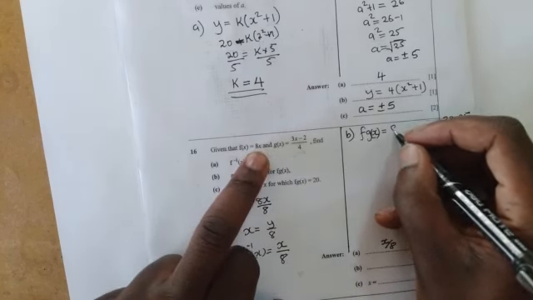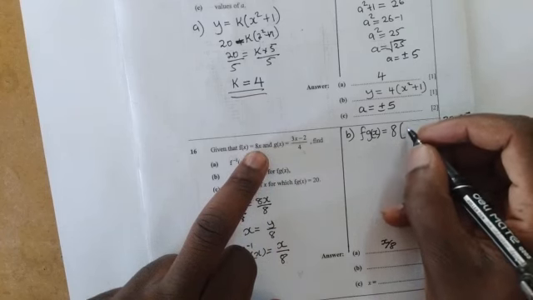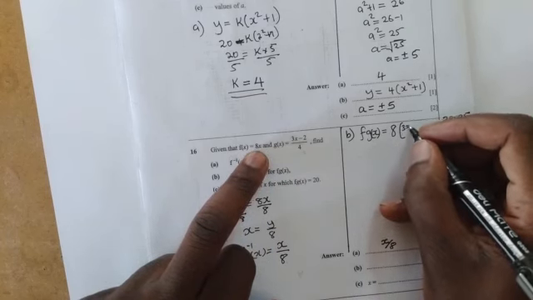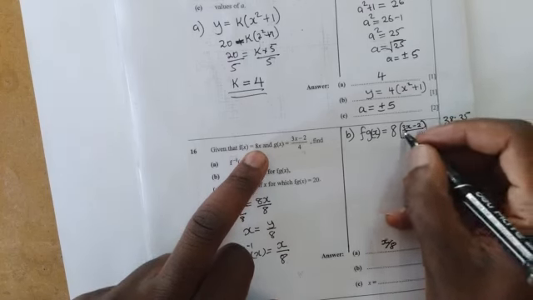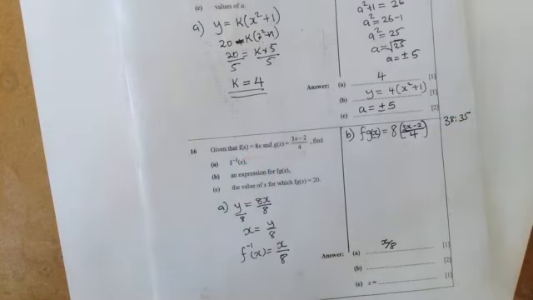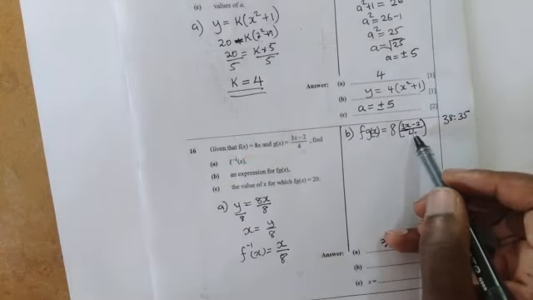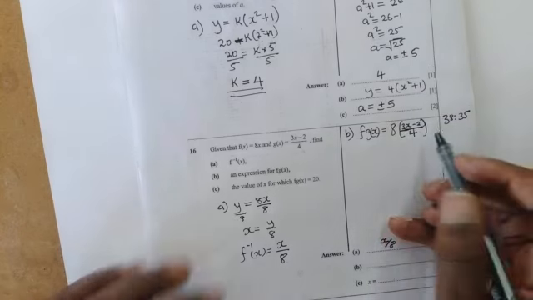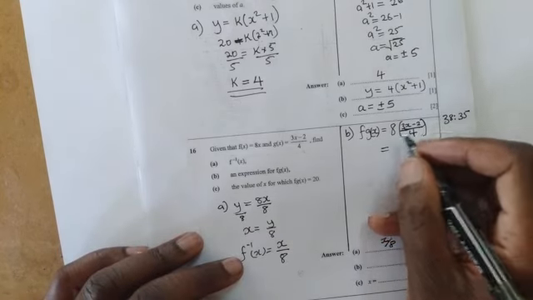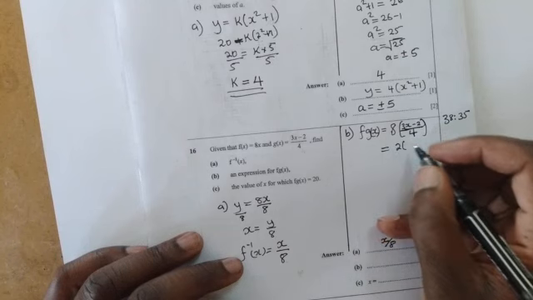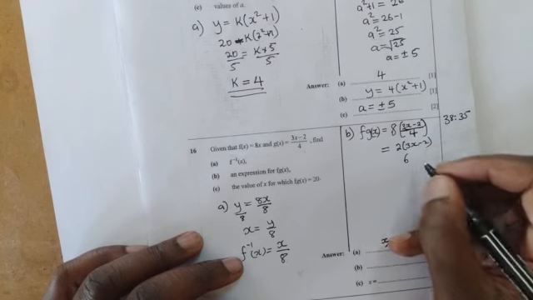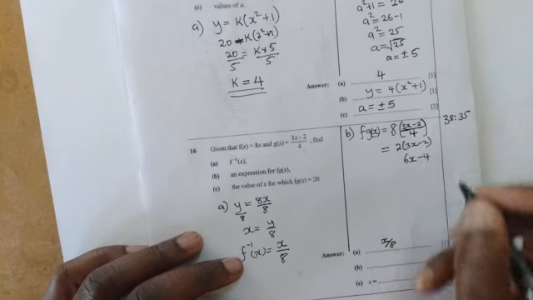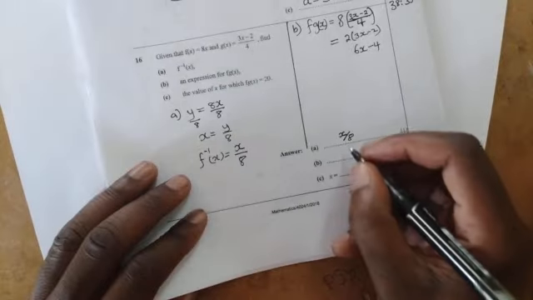So this is 8, open brackets, (3x minus 2) over 4. Now take note that this 4 is a denominator here. So 4 can go into 8. How many times? 2 times. Then you have 3x minus 2. And this gives us 6x minus 4. Okay. So that is what we are going to get here.